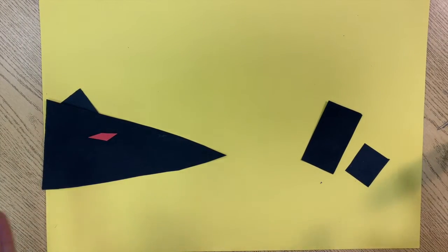Today, you'll end up with a glued together picture. But let's take a look at the materials you have, and you're going to come up with your own picture different from this one.